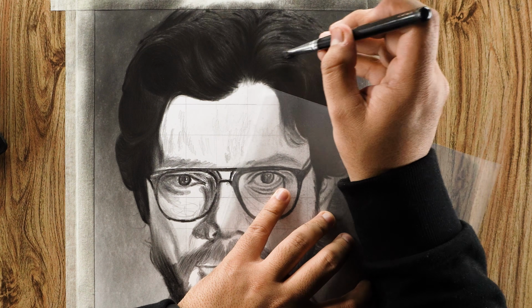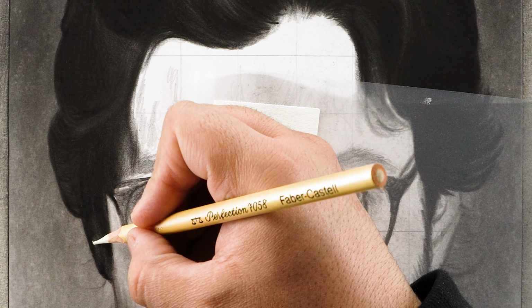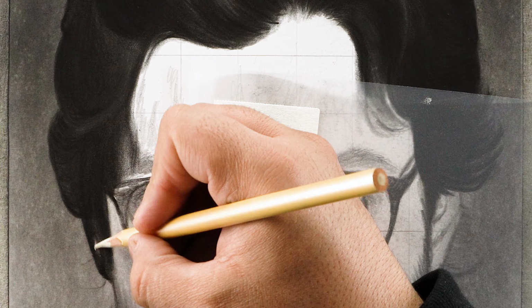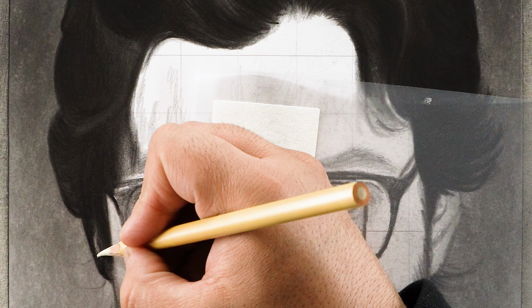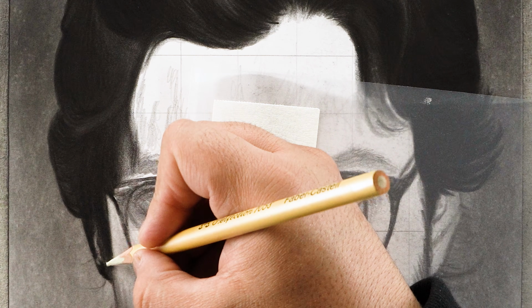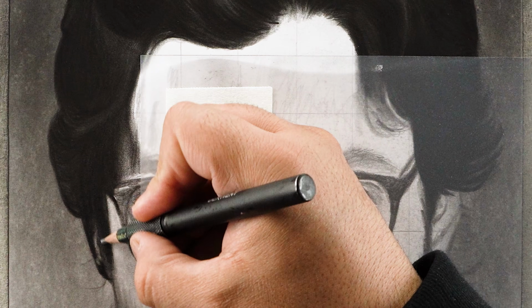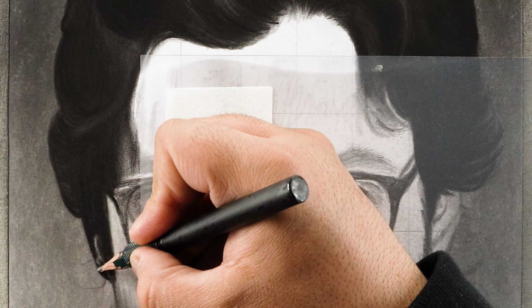Now lightly blend this layer using a medium-sized dry brush. Now it's time to add the highlights, and I'm firstly defining the shape of the ear using my perfection eraser. It's partially hidden behind the hair, so I'm carefully adding these curved strokes to mimic the raised part of the ear. The surroundings of this highlight look a bit dull, so I'm adjusting it using my 8B pencil.